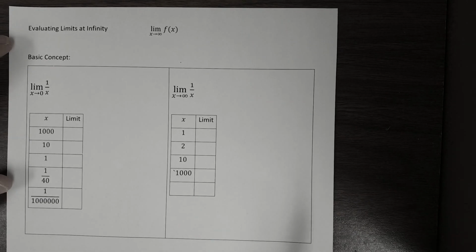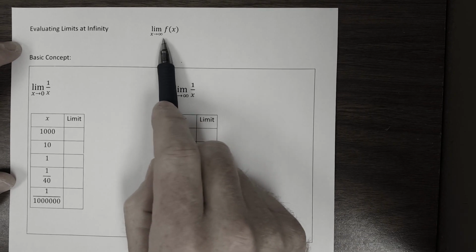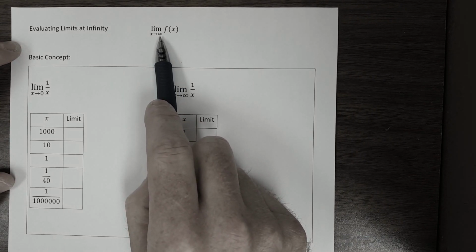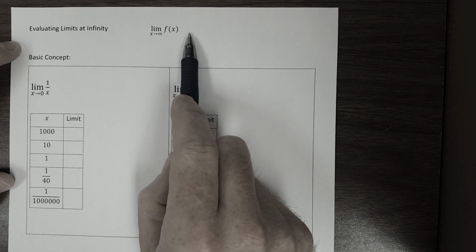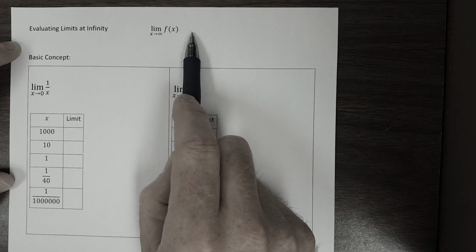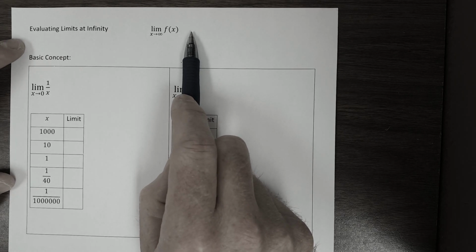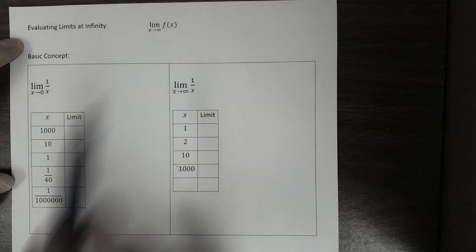In this video, we're going to take a look at evaluating limits at infinity. And the expression looks like this. The limit as x approaches infinity of a specific function, the result of that is going to be the y value that the function is approaching. Okay, so we're going to take a look at some algebraic methods. We're going to take a look at even just a conceptual understanding of what this means.